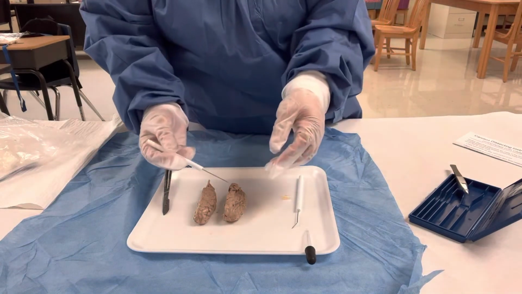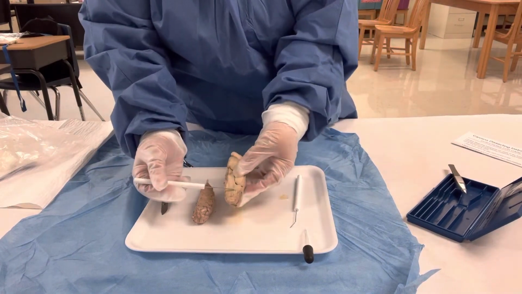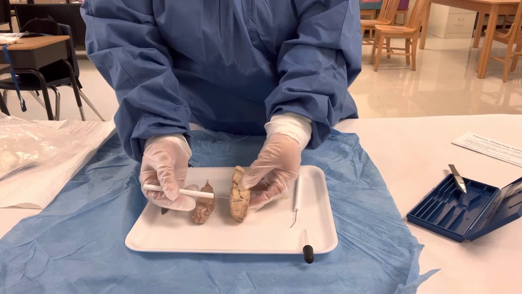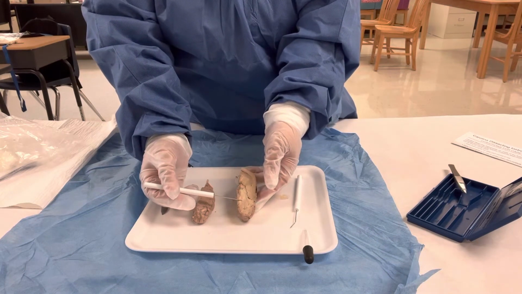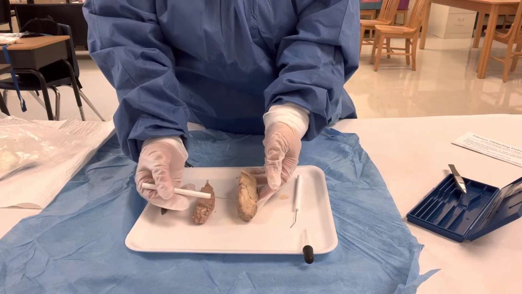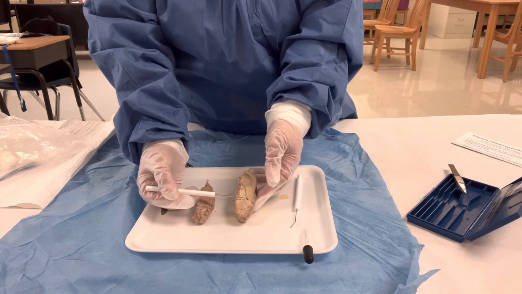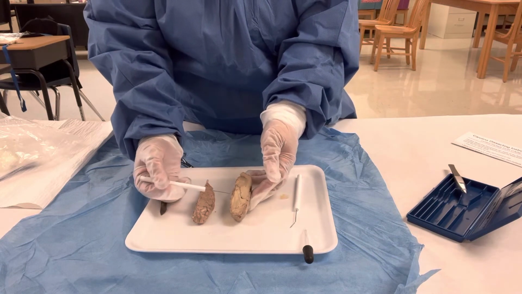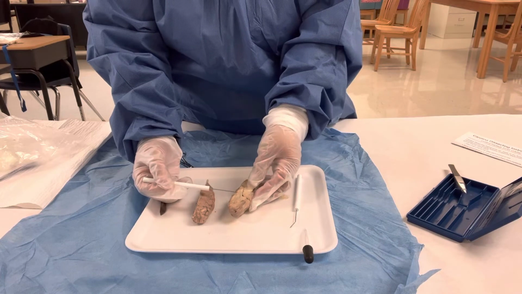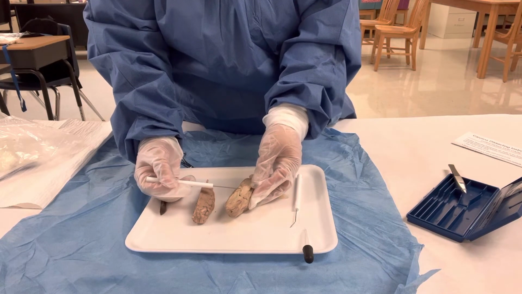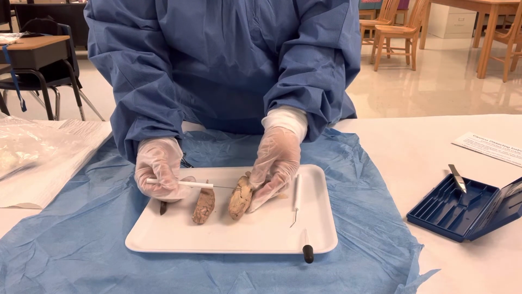Let's see. Here you have the corpus callosum, a large band of nerve tissue that connects the two cerebral hemispheres. It's right here. The thalamus would be this portion here.